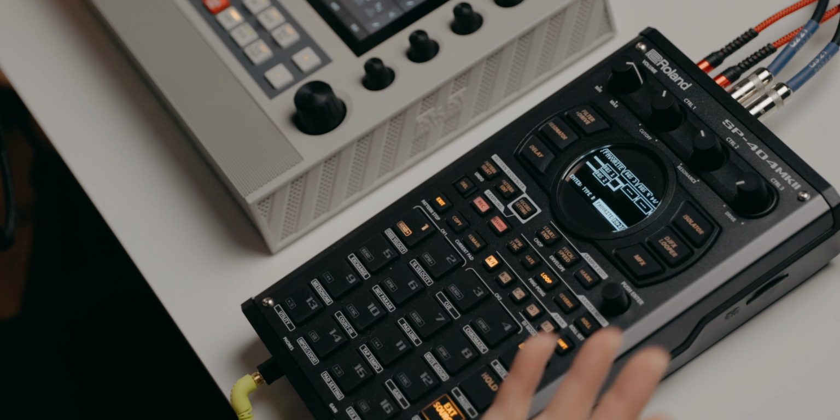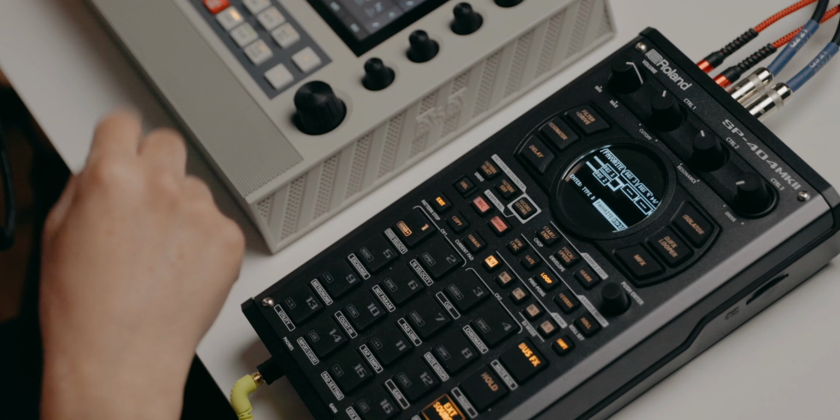Now, if you also have a 404 Mark II or any of the SP-404s, let me know down in the comments what are some of your favorite settings for coming up with some interesting sounds.